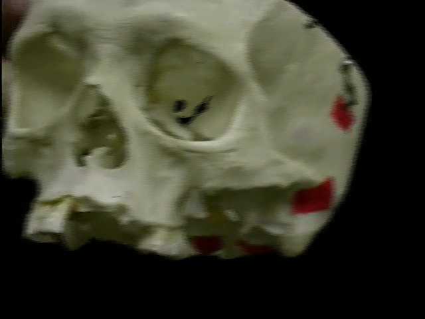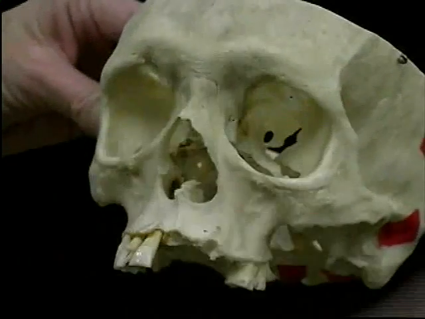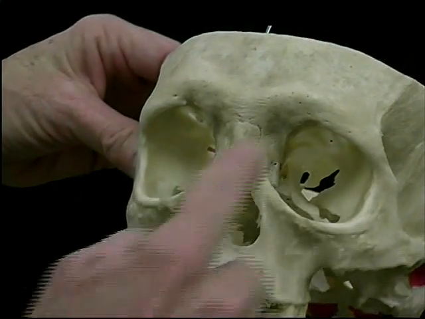Then the sinuses. So the best skull to see these sinuses on was the smoker. The frontal sinuses, again, there's 4 pair of paired sinuses.